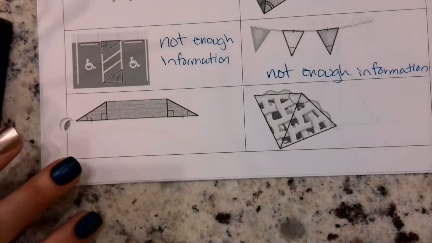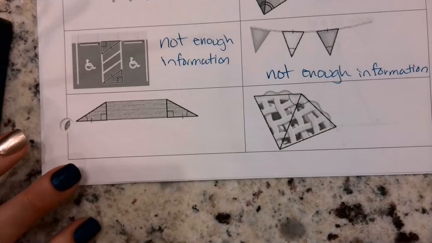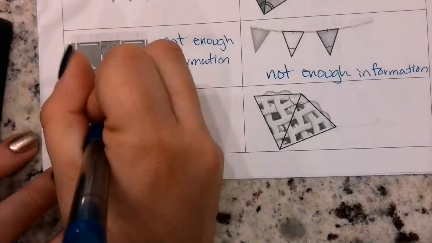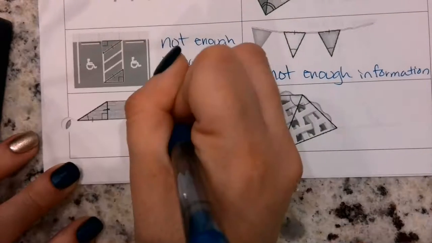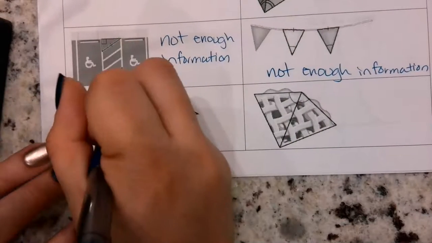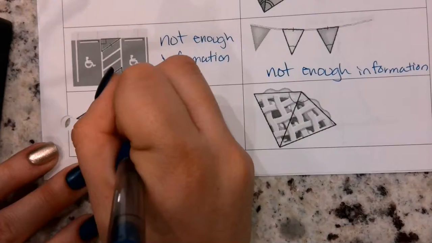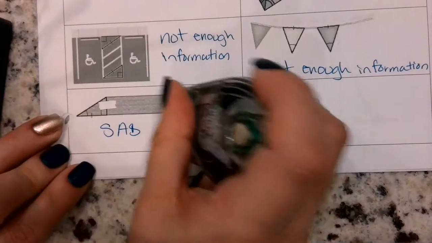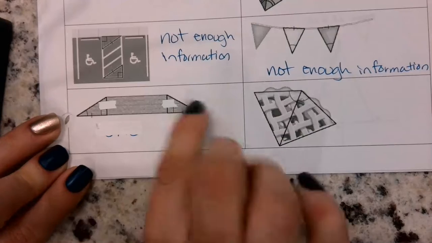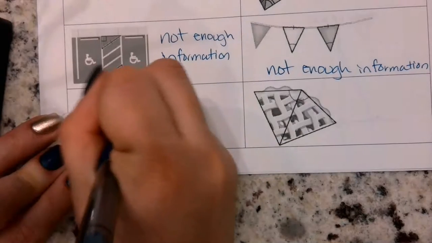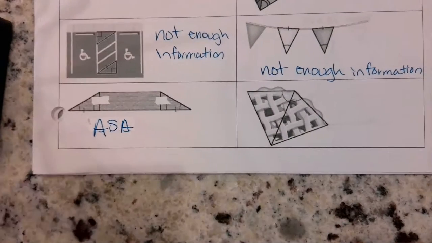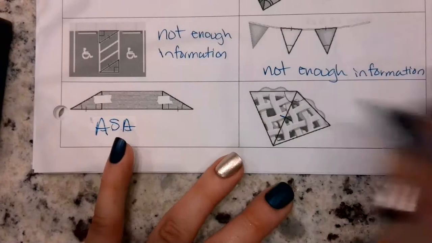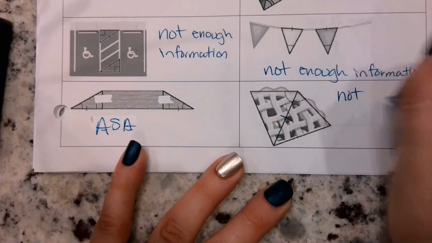I have these two. I actually know they're the same height. So, these ones are side angle side. Nope, just kidding. I don't know they're the same height. What was I thinking? I have an angle, a side, and an angle. So these are angle, side, angle. Over here, they share a side, but that's all I know besides this angle. So this one is, again, not enough information.